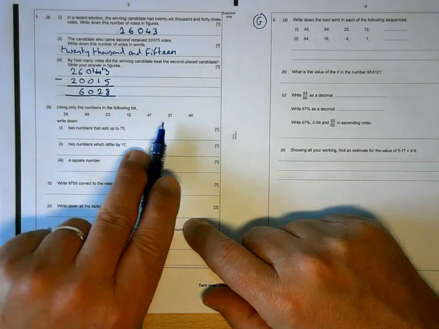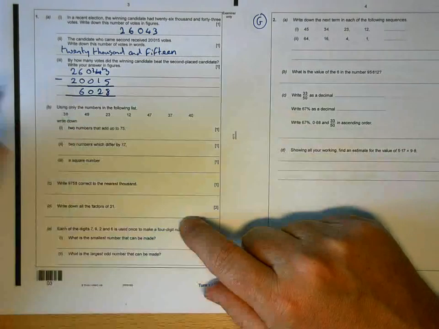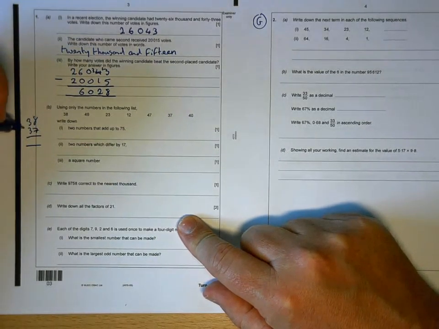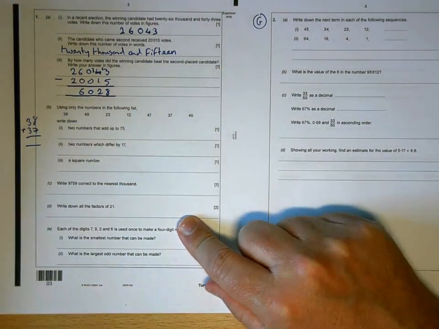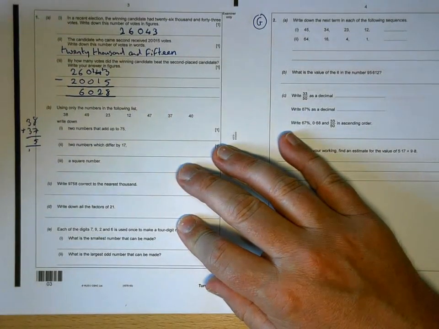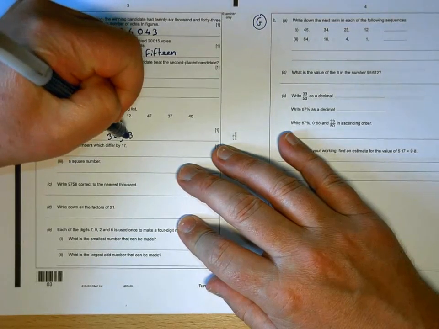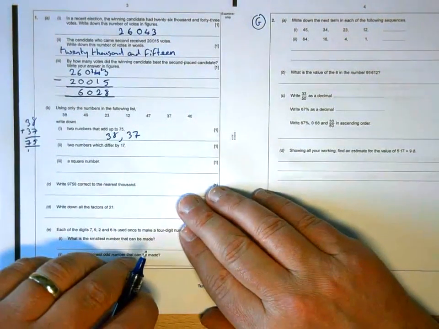So I would say it's going to be 38 and 37. Just to check, 8 and 7 are 15, carry 1, 6, 7. So it's 38 and 37.